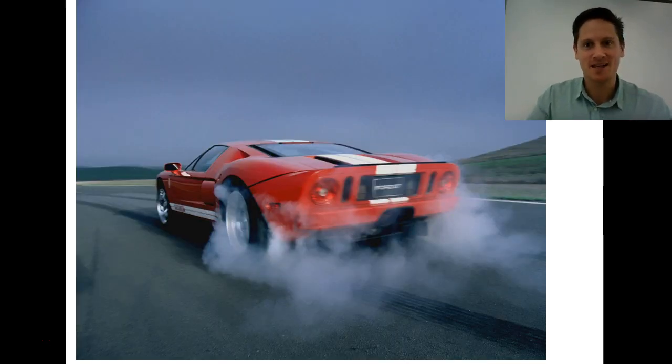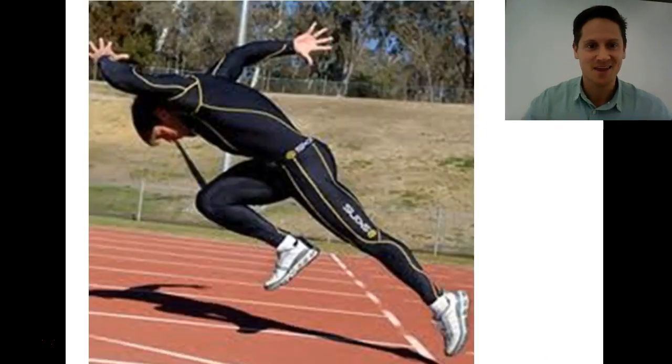When you think of the word acceleration, you might think of something like this, a car going really fast. Hopefully you guys don't drive like this, but hopefully you earn enough money to own a car like this one. I know I don't. You might think of acceleration with a sprinter, someone running quite fast. I've never seen anyone run with his arms like that, but that is another way that you can think of acceleration.